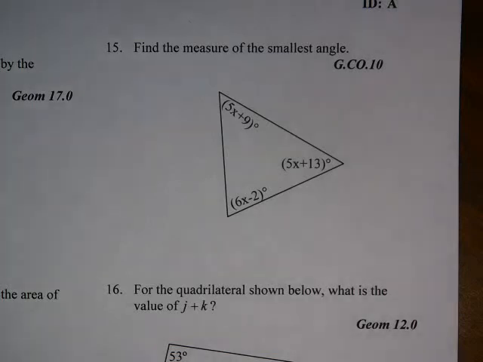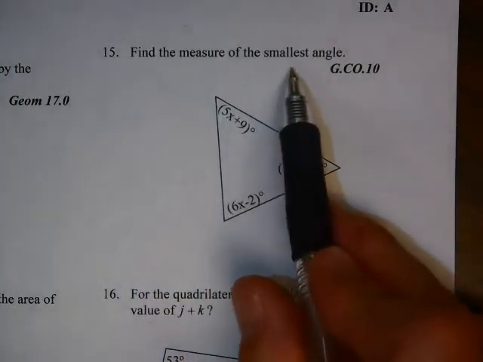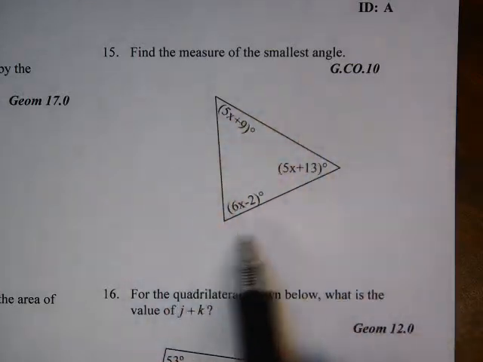Review number 2 for Lasserna's geometry. This is for the Unit 3 test. I'm looking at number 15 in this video, which asks us to find the measure of the smallest angle. And we've got this triangle drawn.